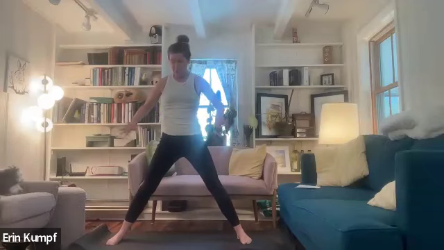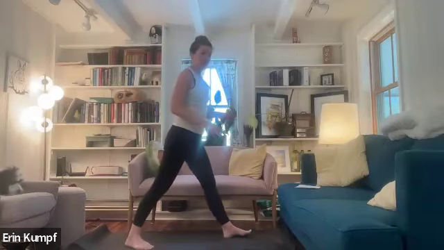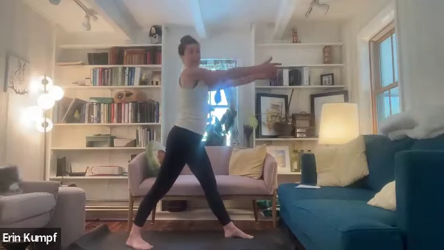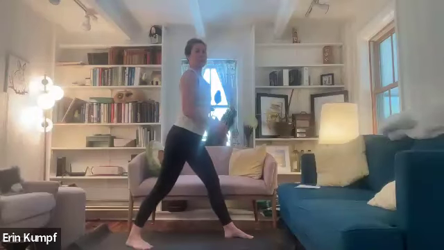And then let's do a very gentle hamstring stretch. So let's keep our legs wide. Now you're just going to turn both feet so you're facing the right side of the room. So now we're all facing the side. And now keep just like a gentle bend in your knees.